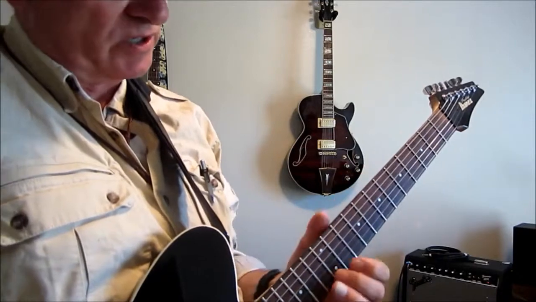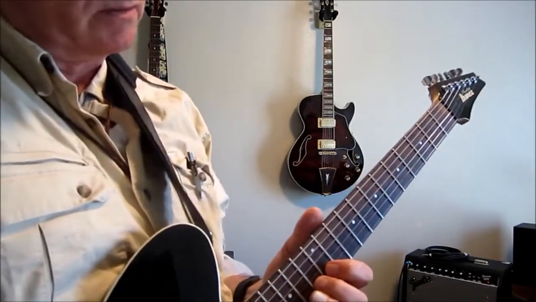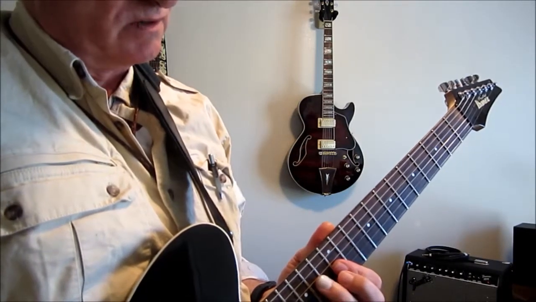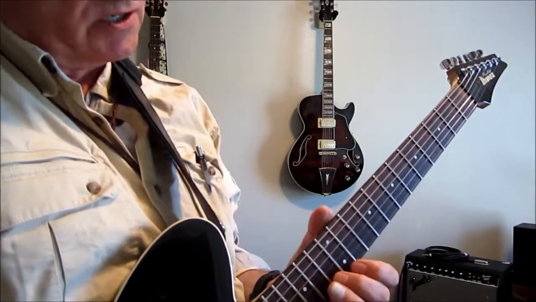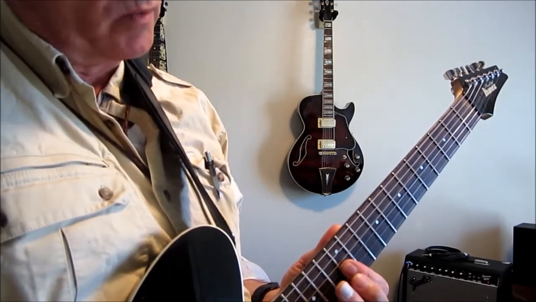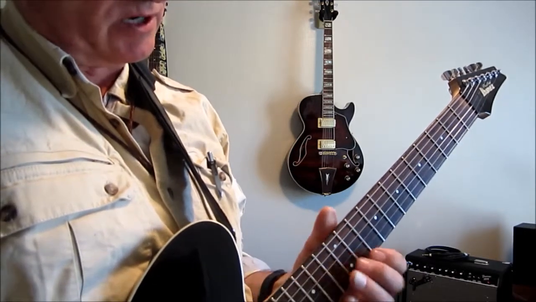Okay, the next part starts on the 2nd string, 2nd fret. That goes 2, 1, 1, 3, 1, 1, 3, 1, 3. Again, I'll play it through.